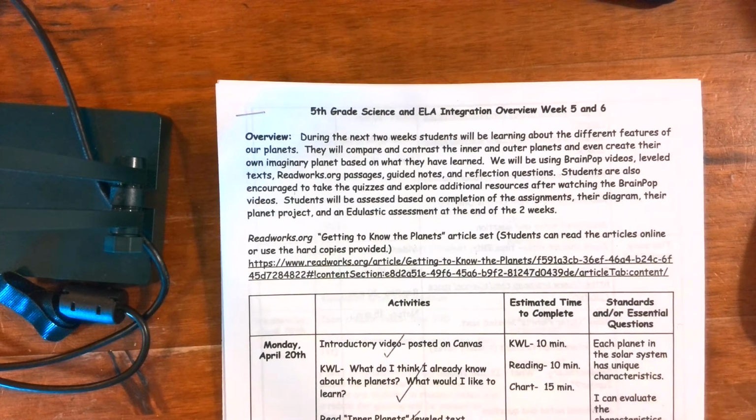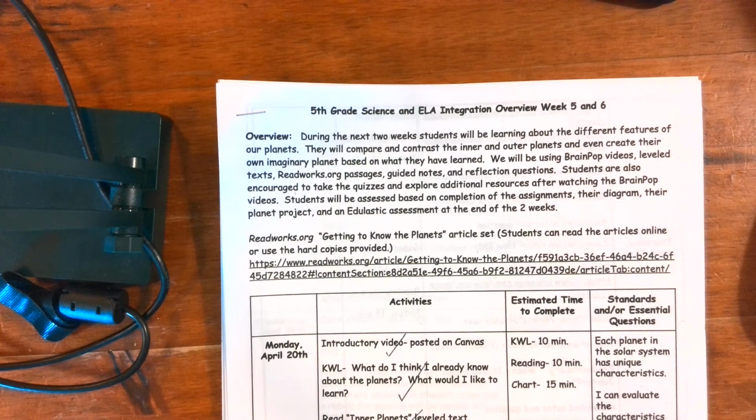And so the science skill we're working on today is that each planet in the solar system has unique characteristics, and you can evaluate those characteristics of a planet as it relates to its sun, the moon, and the earth. So if it gives you different features, you have to be able to compare and contrast and evaluate, is it similar to the moon, similar to the earth, similar to the sun, or different? And then also determine if it describes a planet, is it talking about an inner planet or an outer planet?